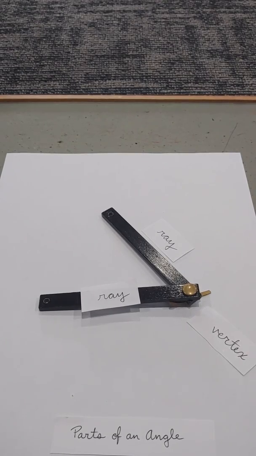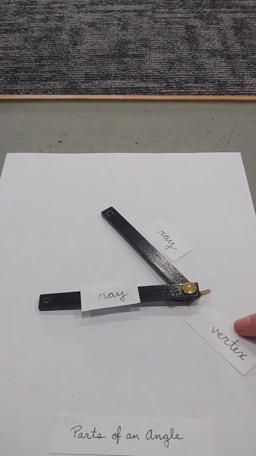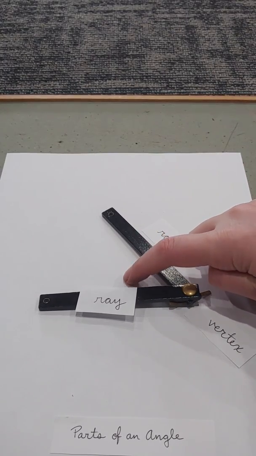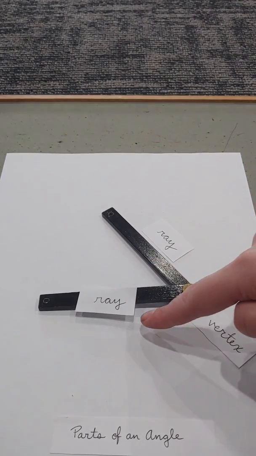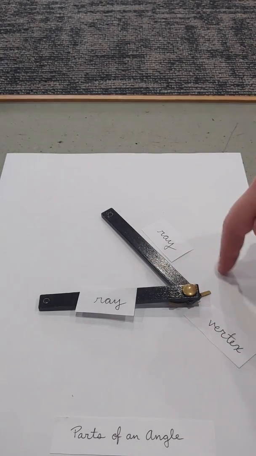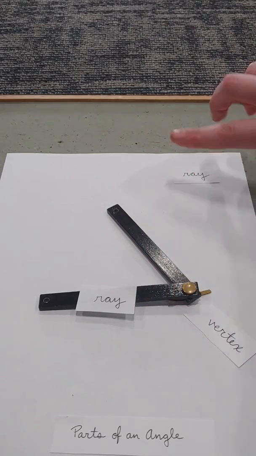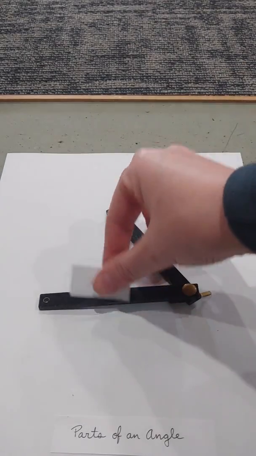So here we have two rays that meet at a vertex, and the space in between the rays right here is the angle. The space outside right here is also another angle. So here's an angle and here's an angle. I'm going to move these little labels out of the way so we have a bit more space to talk.